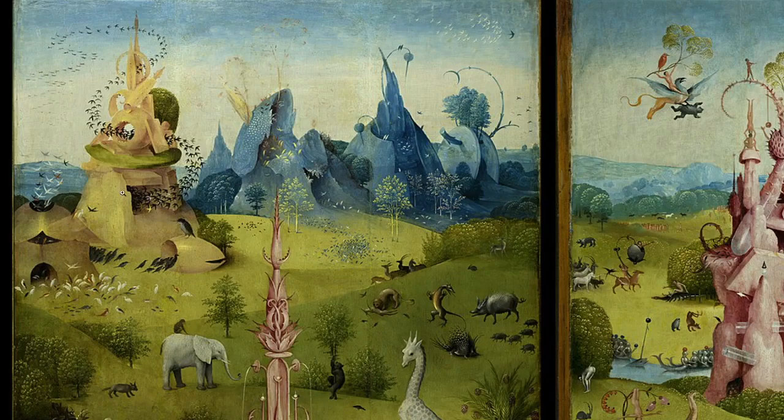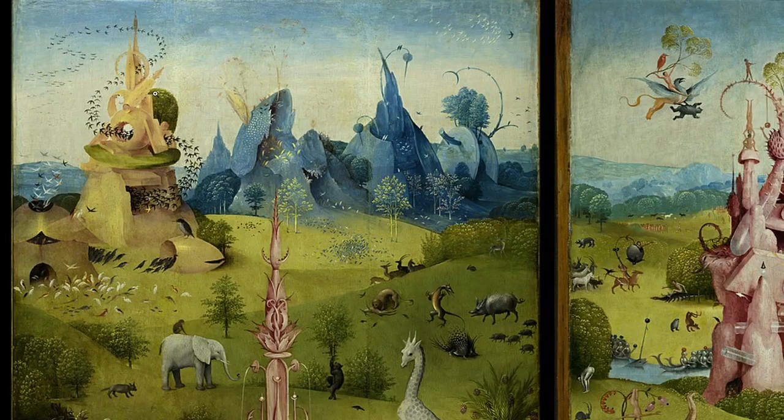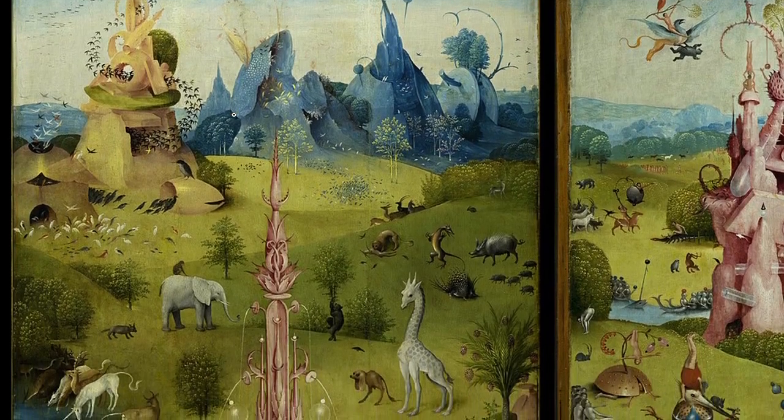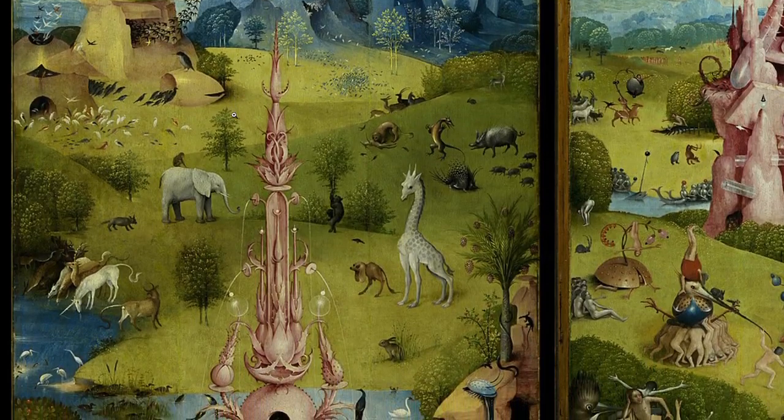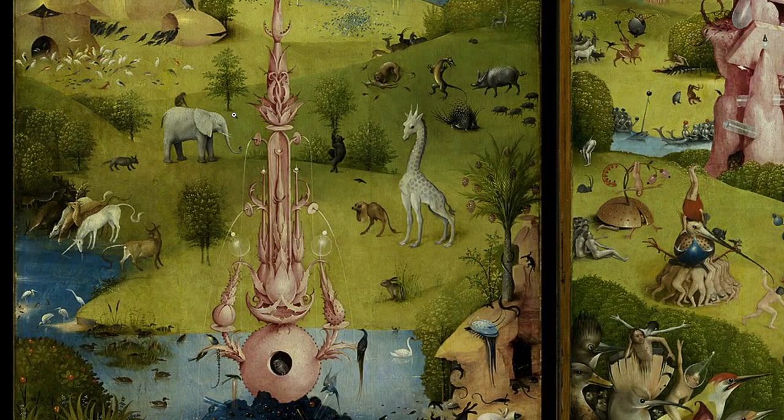We have this effigy over here that has birds flying out, going through and through again. Look at that. Look at how it's formed. That fountain is beautiful.